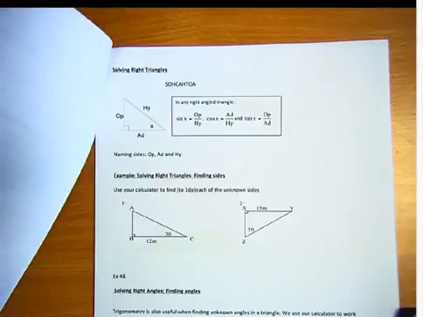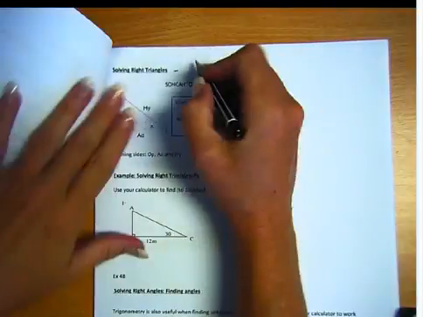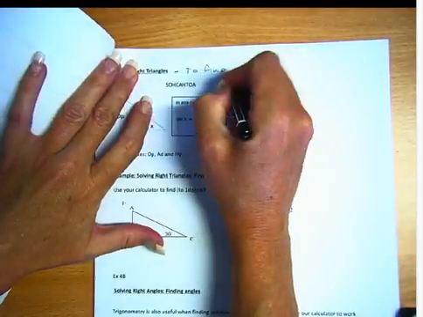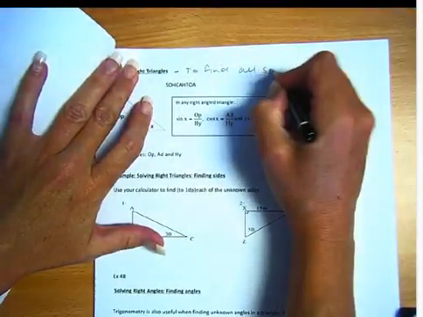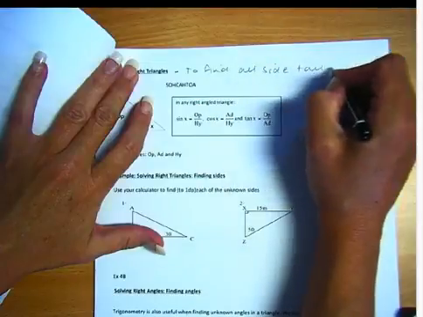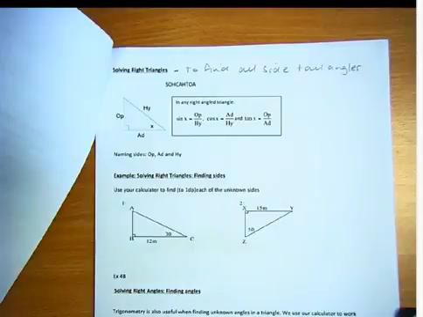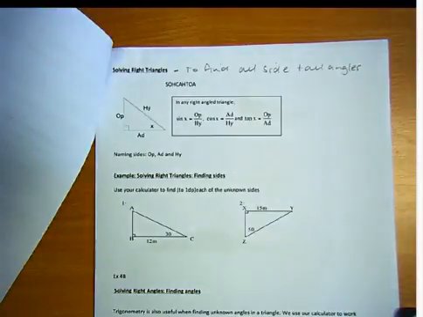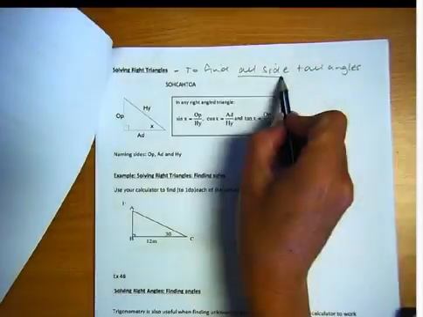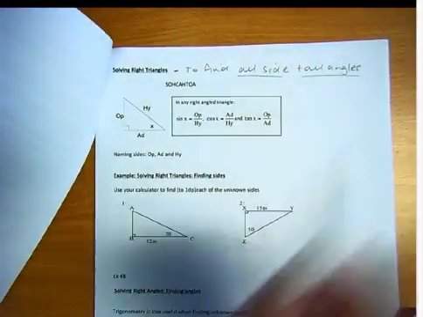Okay, so I'm now going to review solving right triangles. The word solving means to find all sides and all angles. You would have done this in Year 10, so this is just a refreshment of what you know. First of all I'm going to concentrate on finding sides, and then I'll do finding angles.